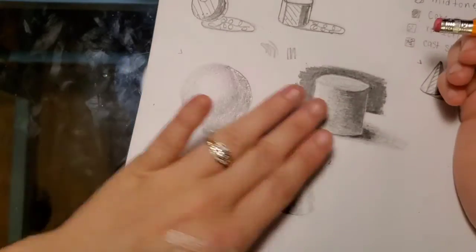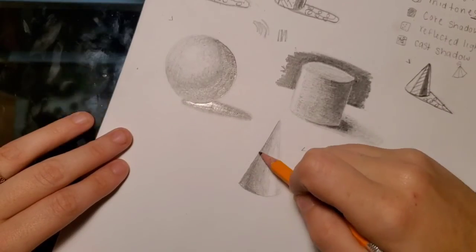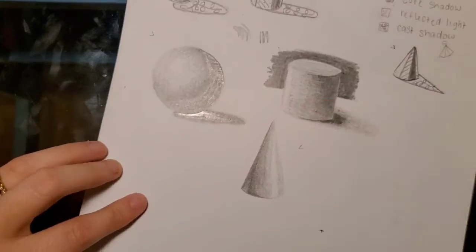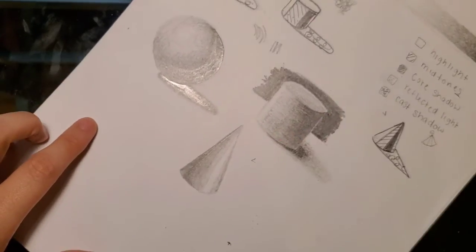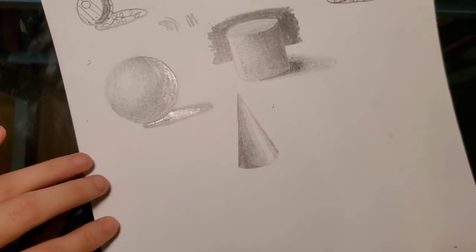So I curve my pencil while I'm shading in the direction that the object is curved. If it's not curved, I'm using straight lines. If it is, I'm curving my pencil.